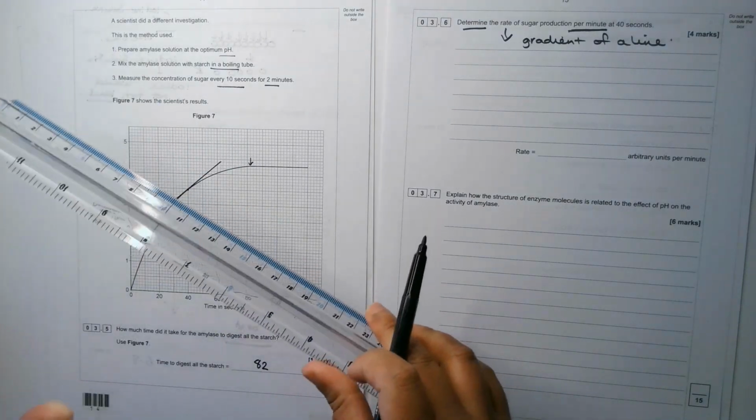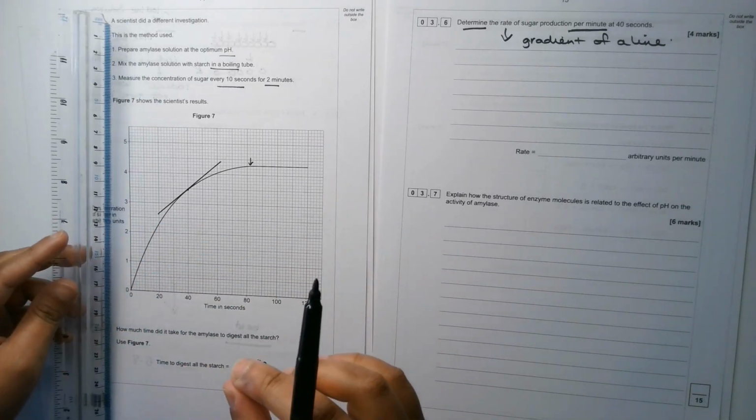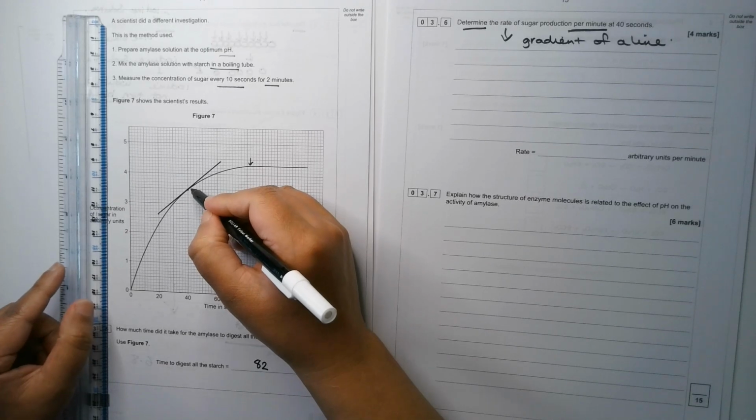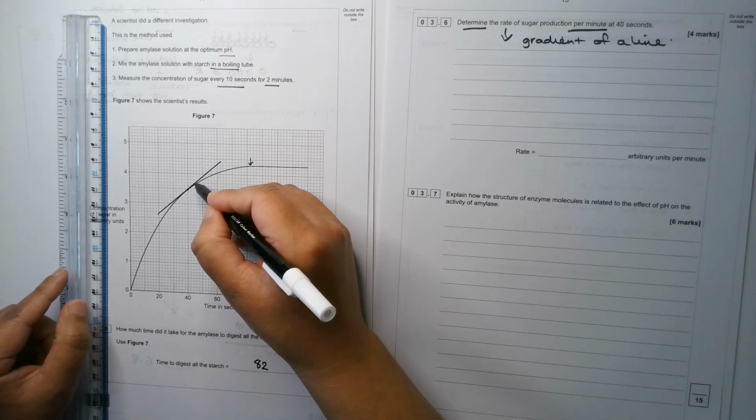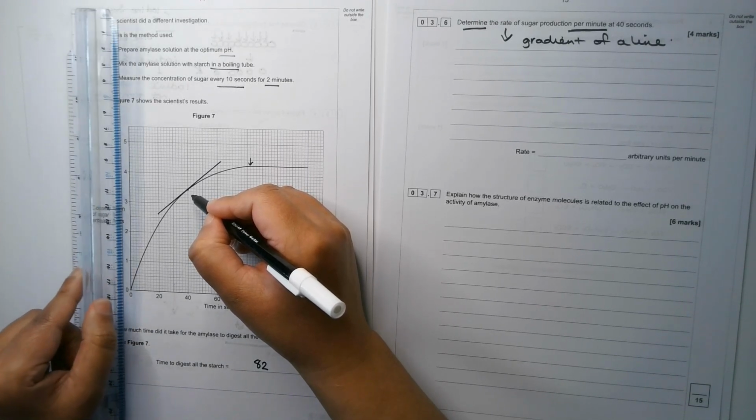Okay, and then what you need to do is to draw a right angle triangle, roughly symmetrically sitting above 40. And just be careful where you draw your right angle triangle. Try to include full squares, because then it's easier to work out the change in y and then the change in x.